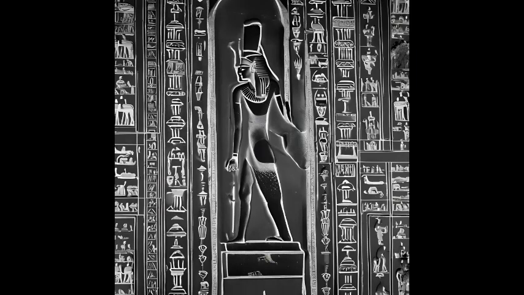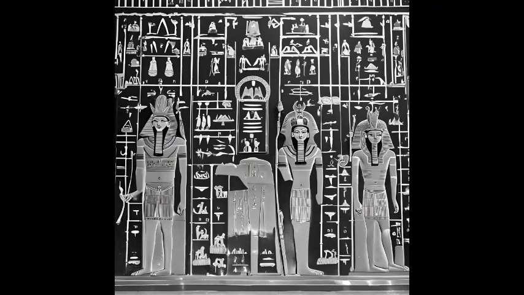Architectural and cultural achievements. Pharaoh Din's reign was marked by significant architectural and cultural achievements. His contributions to art, architecture, and religion helped shape the identity of ancient Egypt and left a lasting legacy. Construction of tombs and monuments. Din was responsible for the construction of several important tombs and monuments.